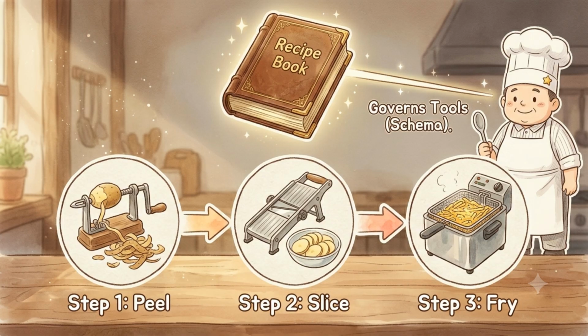But have you ever wondered how the chef actually prepared those fries for you? It comes down to 3 main steps. Step 1, peeling the potatoes. Step 2, slicing them into pieces. Step 3, frying them in hot oil.